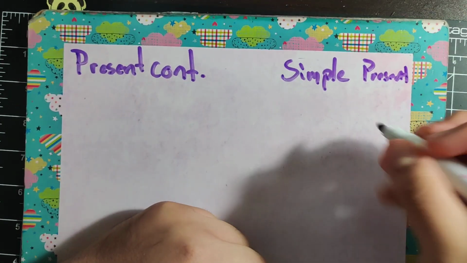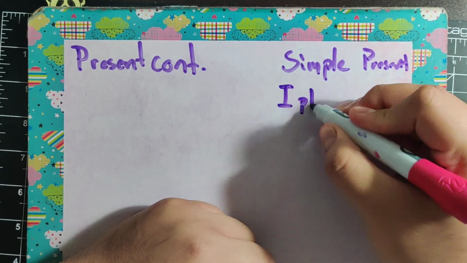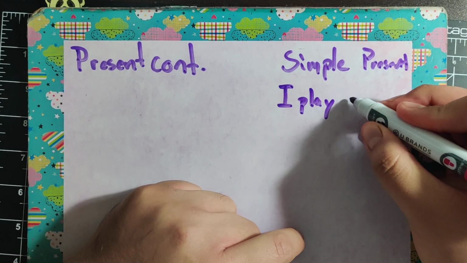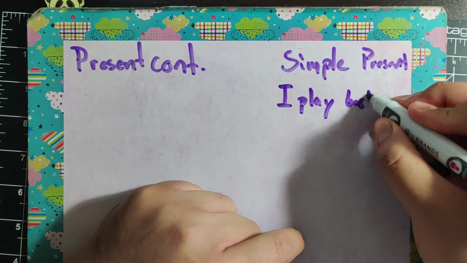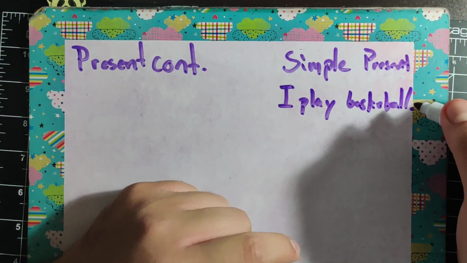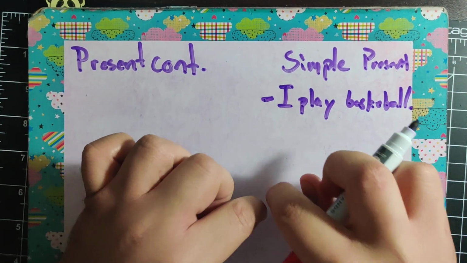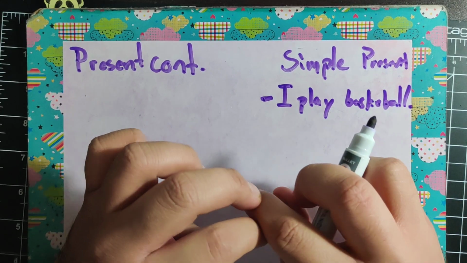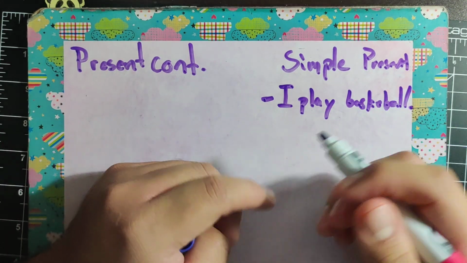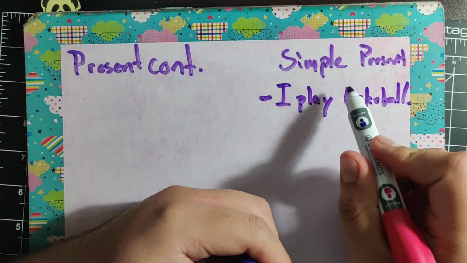If you guys remember, simple present was pretty simple, right? It was something like I play basketball. I play basketball. Alright? That's simple present. When we mention something like this, we're saying that we're not playing basketball at this moment, right? Este momento no lo estamos haciendo. We're saying that we have the knowledge that we're doing it. Okay? We know how to play basketball. Okay? That's what we're saying when we say simple present.